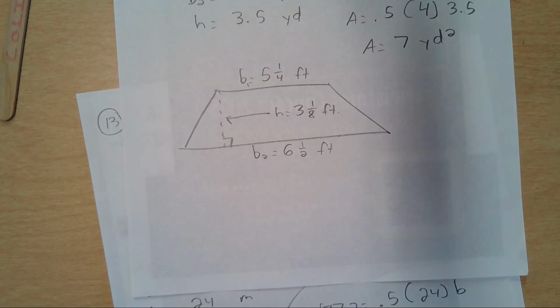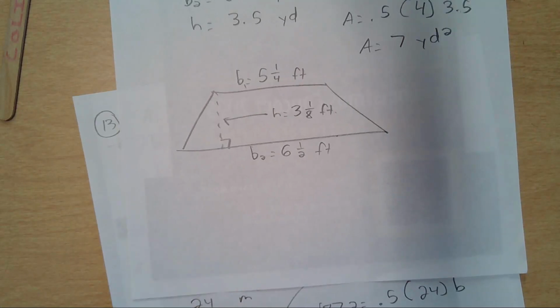Do you want us to round? Round? There's no rounding needed. I don't think I got that right. Okay, I might.